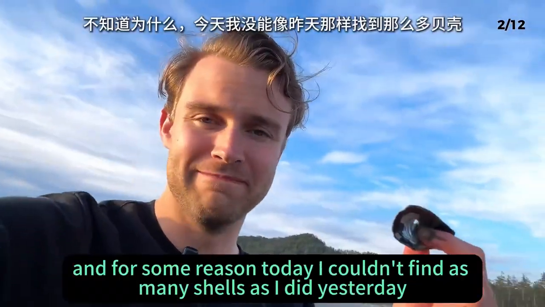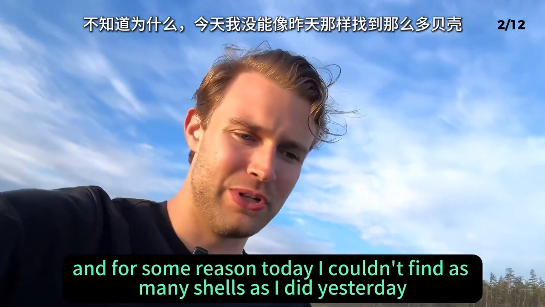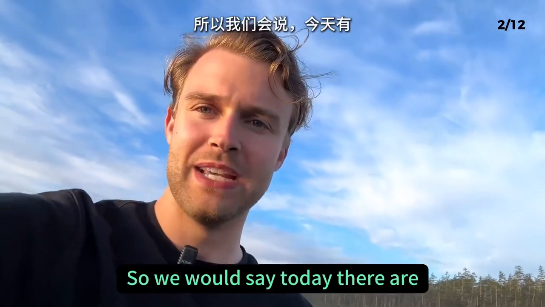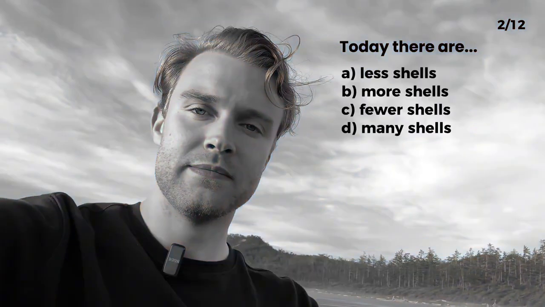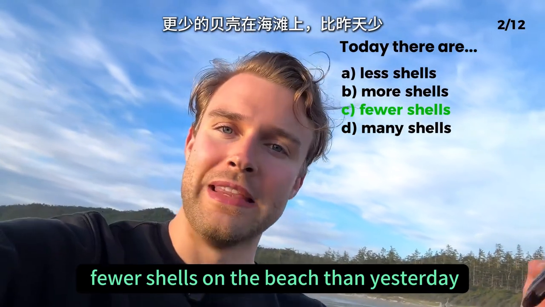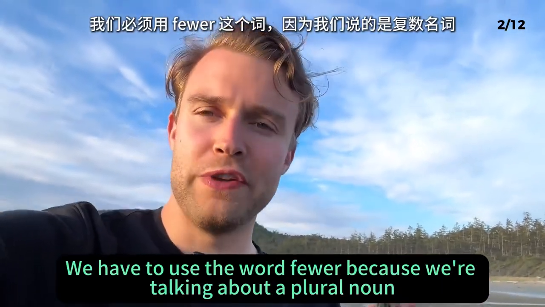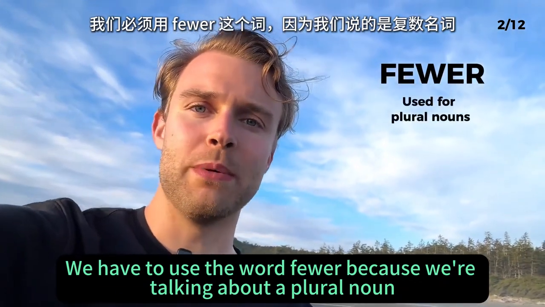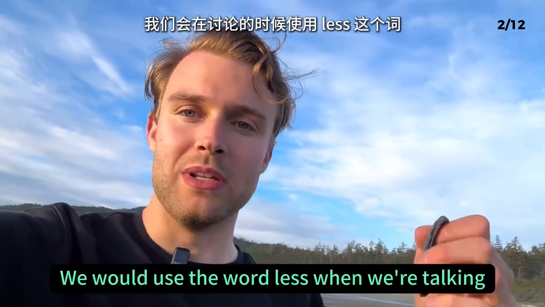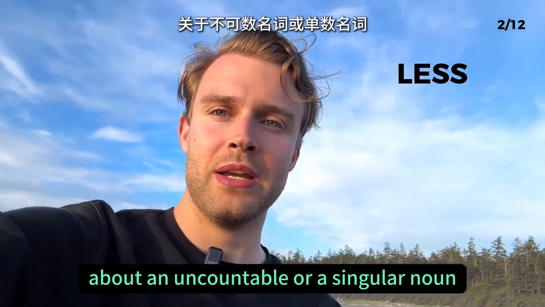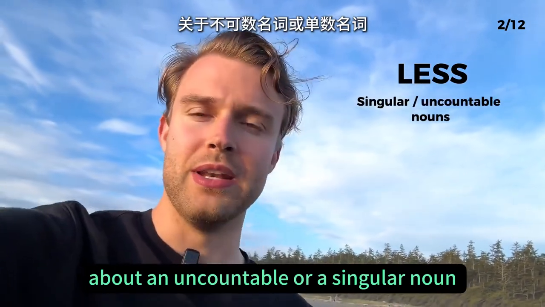All right, take a look at this. This is obviously a shell. And for some reason, today I couldn't find as many shells as I did yesterday. So we would say, today there are fewer shells on the beach than yesterday. We have to use the word fewer because we're talking about a plural noun. There's more than one shell. We would use the word less when we're talking about an uncountable or a singular noun.